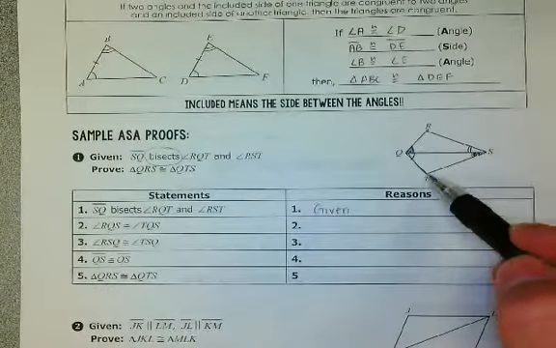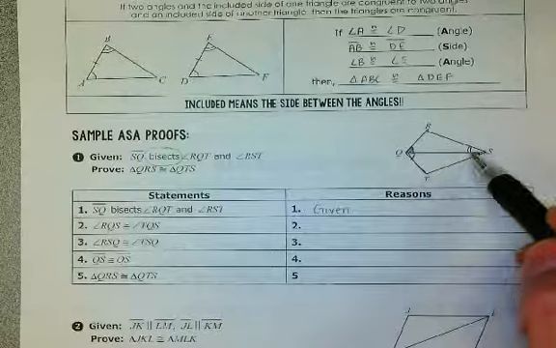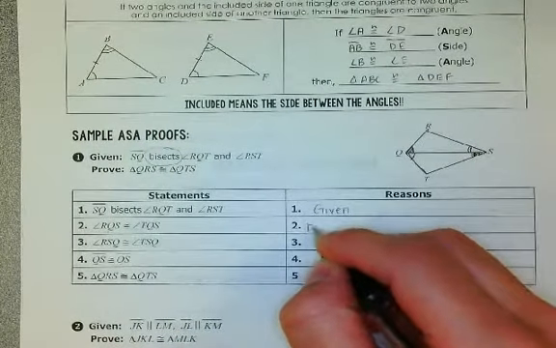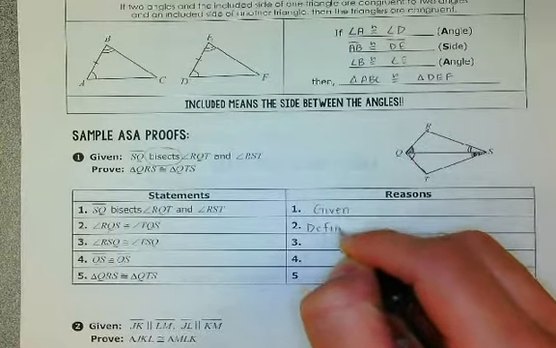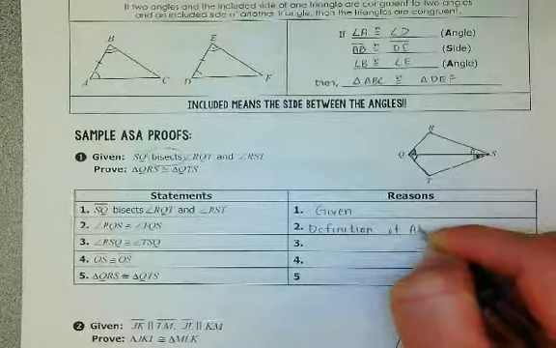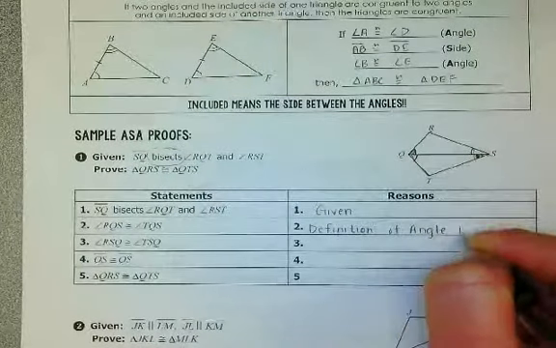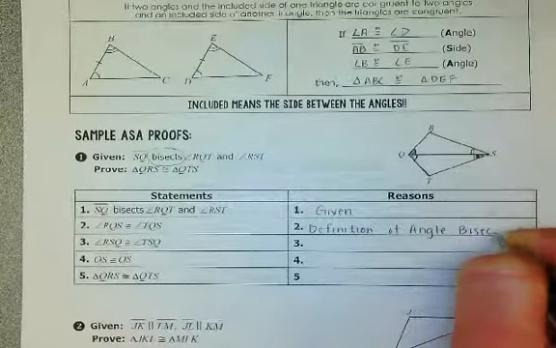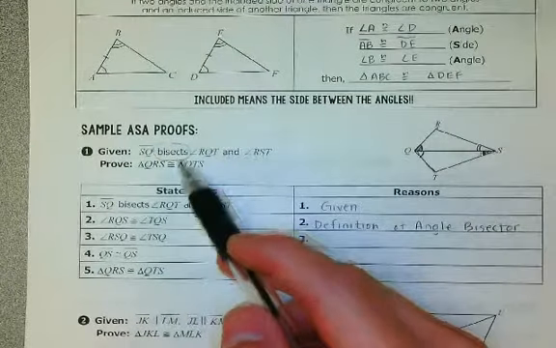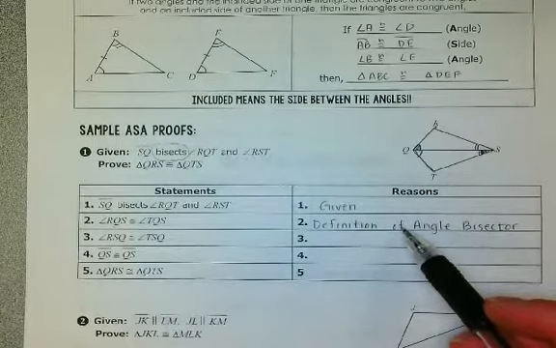That was the first thing that we did. So RQS is congruent to TQS. We know that this is true because of the definition of angle bisector. They gave us bisects, so we use definition of angle bisector.